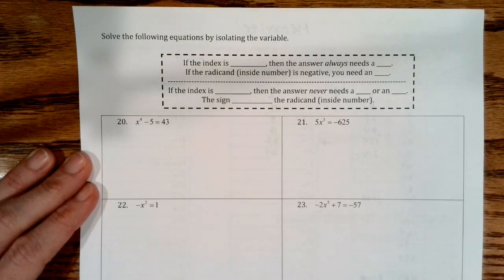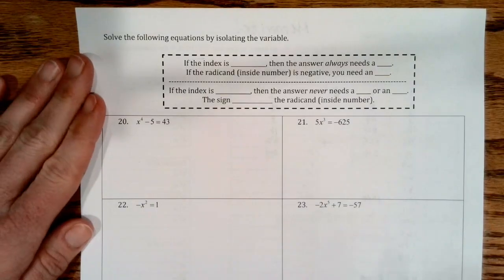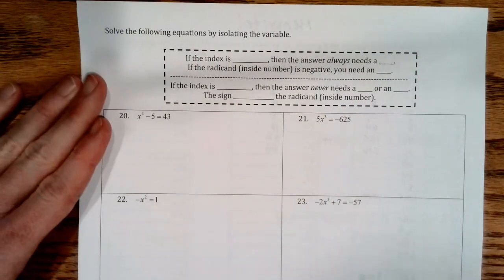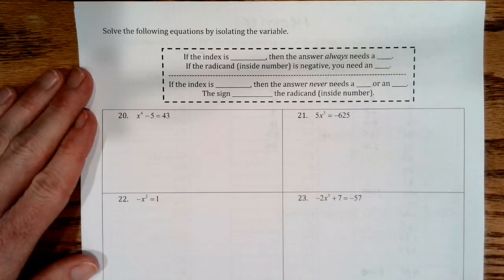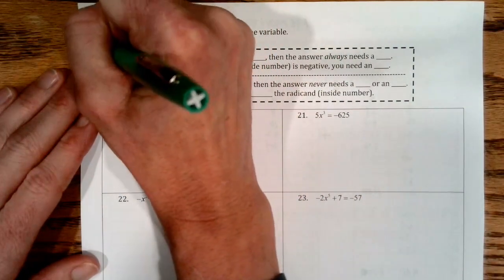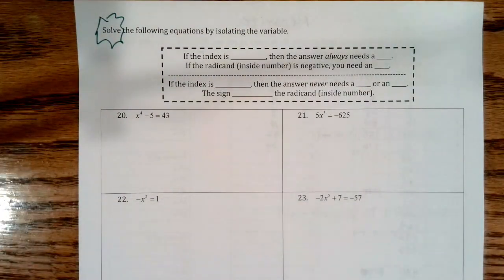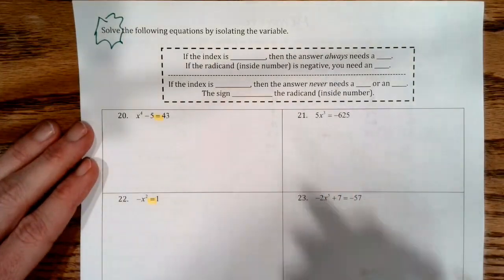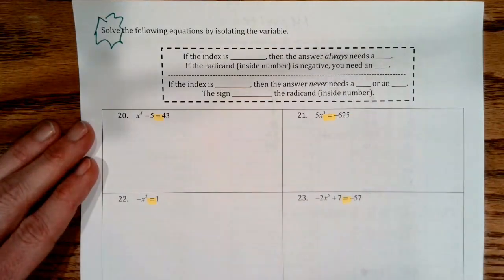All right, I'm moving on to the next page of solving. If you didn't pause the video and finish the previous page, pause now, go back and do that, because I want to make sure that you can have that sheet available for you to reference while you're working on these. All right, now we're talking about solving. So far, every time that we've talked about simplifying, we haven't had an equal sign. Well, now we have these equal signs, which means I'm solving for all of the values of x.